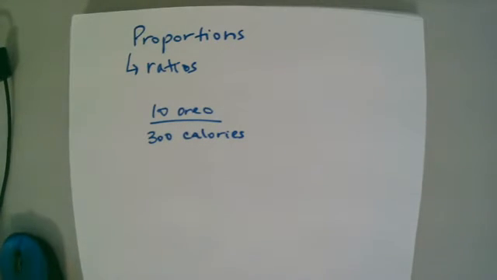Okay, so the first thing you're going to be given is two proportions, and you're going to be asked if it's true or false. So let's take a look. We have an example here, a good one.